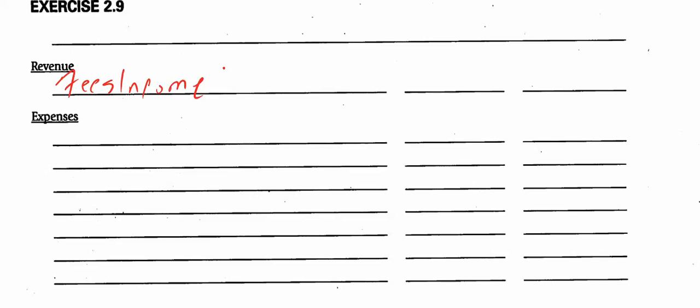And we're going to list them as a total. We're not going to list them individually. So the first service was $2,800 and the second one was $3,000. So $5,800.